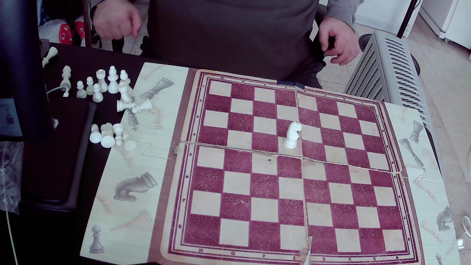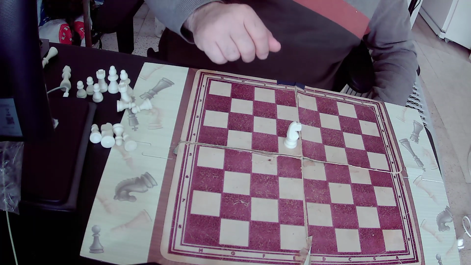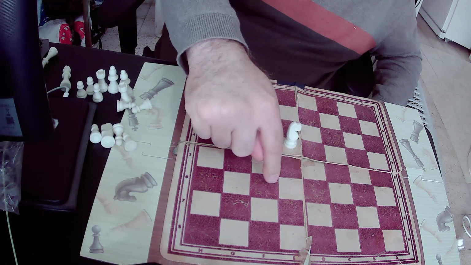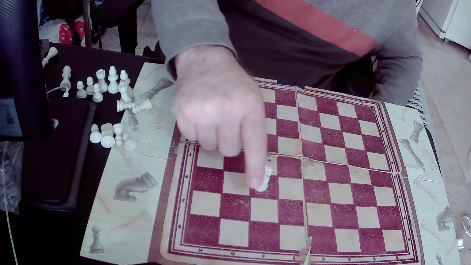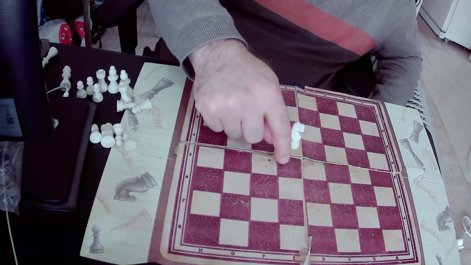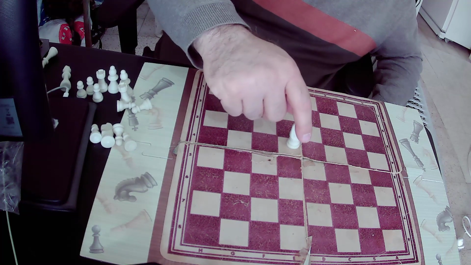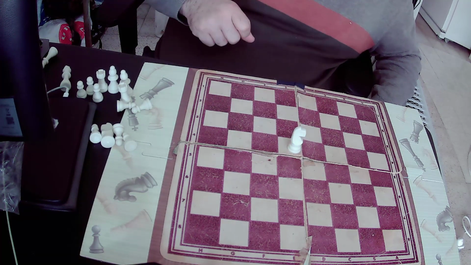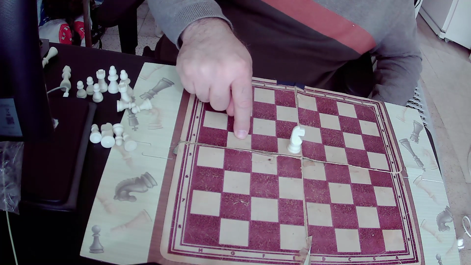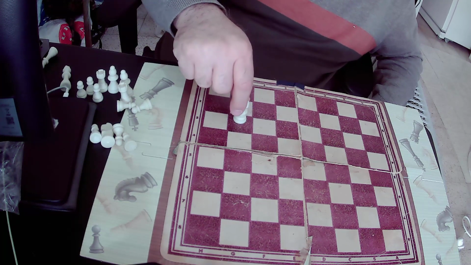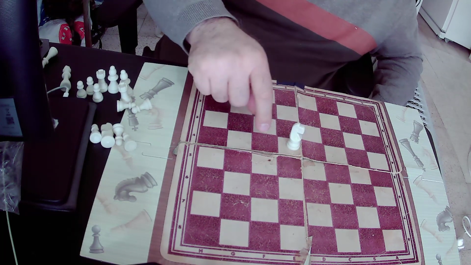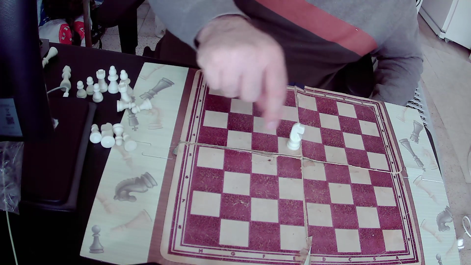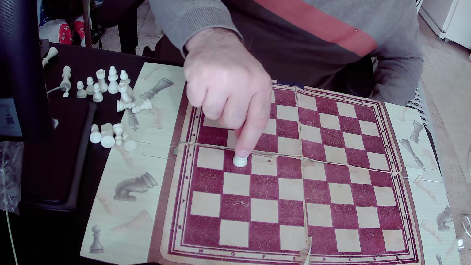Or he also can move 2 steps up and 1 step to the right side, like this. Or 2 steps up and 1 step to the left side, like this. Or 2 steps to the right side and 1 step down, like this. Or 2 steps to the right side and 1 step up, like this.